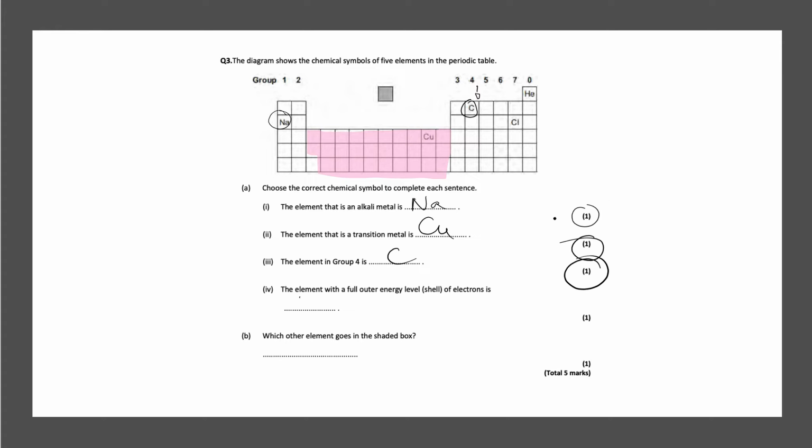The element with a full outer energy level of electrons is going to be group 0 because it has a full outer shell, so it's going to be helium. That will give you 1 mark. Which other element goes into the shaded box? So this box over here is shaded, and always at the top of the periodic table you see the element hydrogen, so the answer to this would be hydrogen, and that will give you 1 mark.